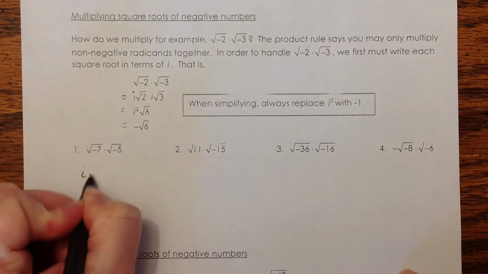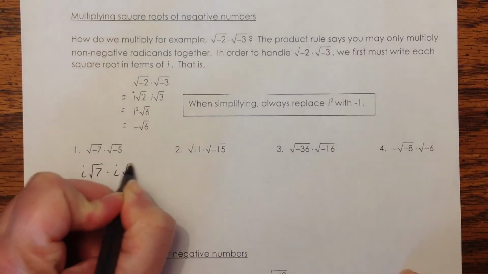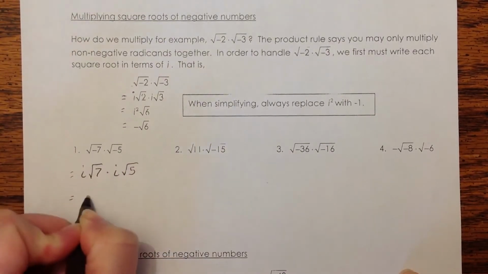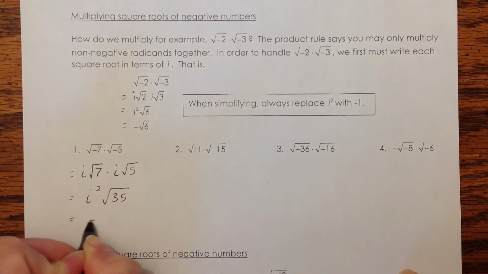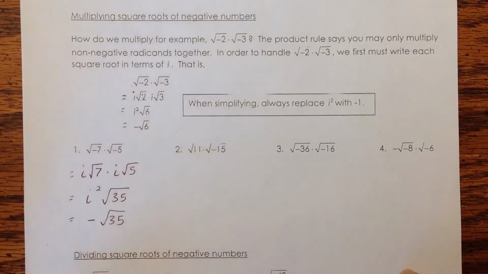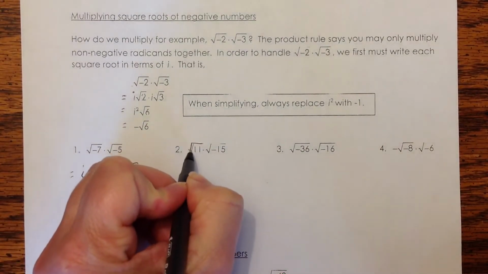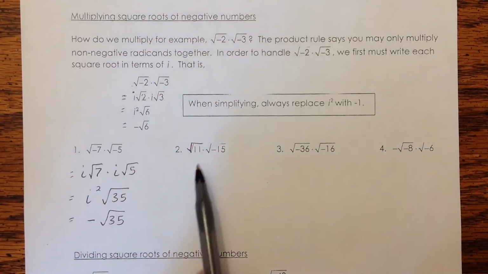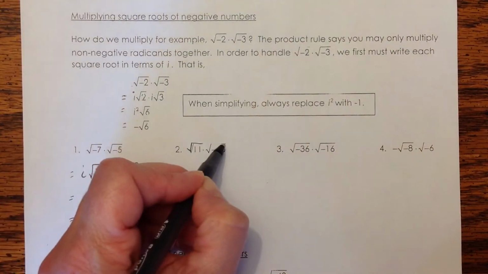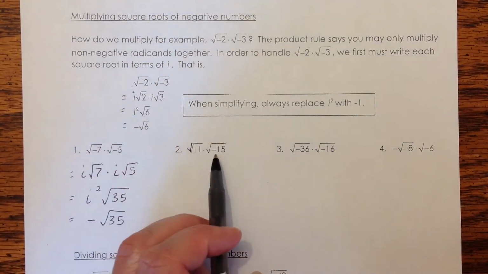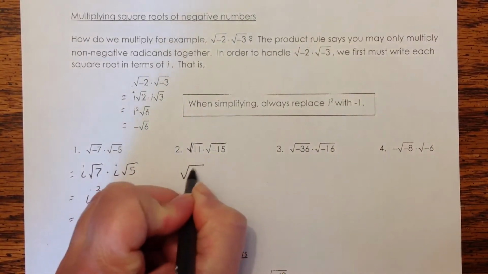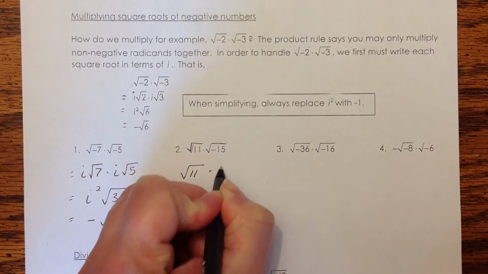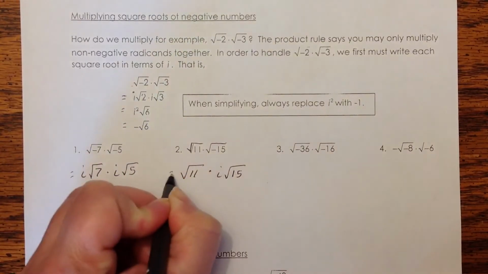So for this one, we'll take out i root 7 times i root 5. We get i squared root 35, and then the minute we see i squared, we swap it out for a negative. The next one is the square root of 11 times the square root of negative 15. Well, if either square root has a negative number underneath, you can't multiply before you take the i out. So square root of 11 times i square root of 15.